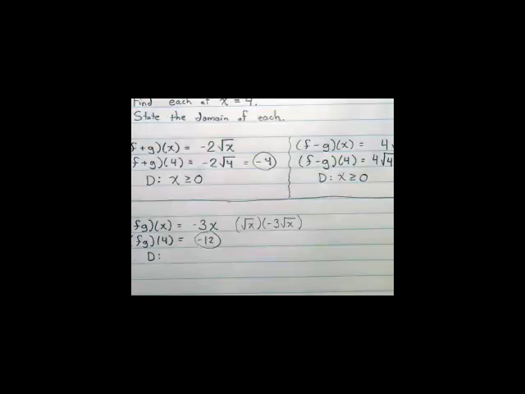So our domain should reflect that. It should reflect what numbers can I plug into this, because I got this from this. Okay, that's important. So it's still going to be x greater than or equal to 0, because this has square roots in it. If I were to plug into this and then get an answer, the numbers should still work out the same. So I got to be careful.